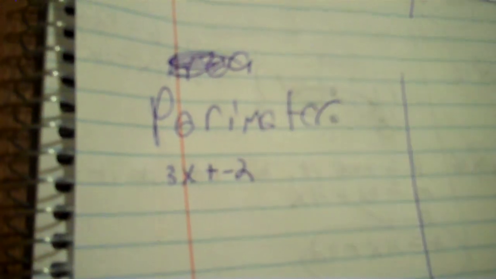Perimeter and area. Okay, first off, perimeter is when you add the sides. So you start over here, all four of them. 3x plus negative 2. Okay, plus 7. When you go to a new side, you write plus. Plus 3x plus negative 2 plus 7. Now put your operations in and simplify it.